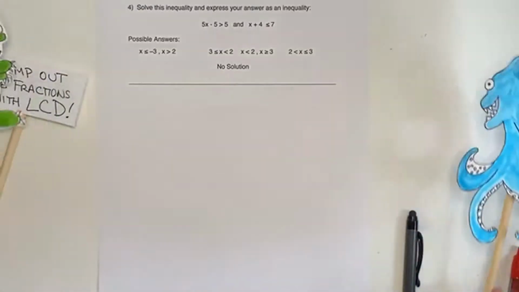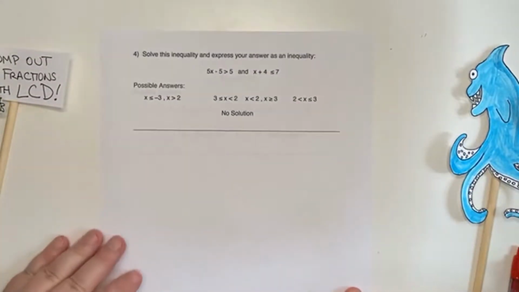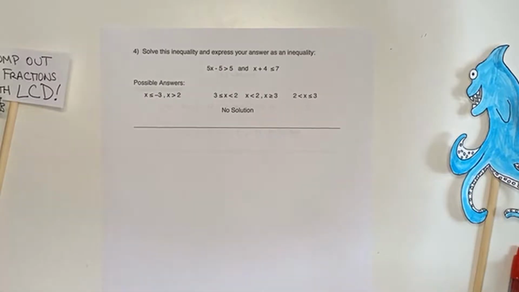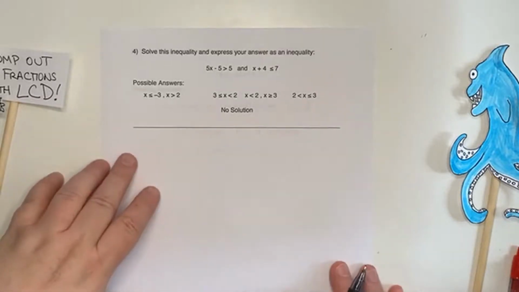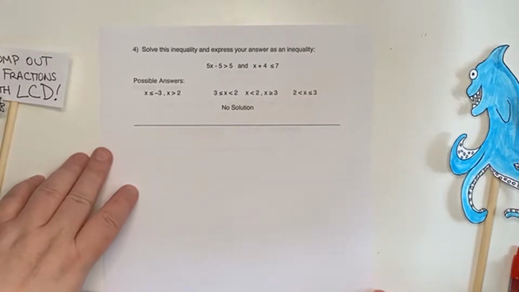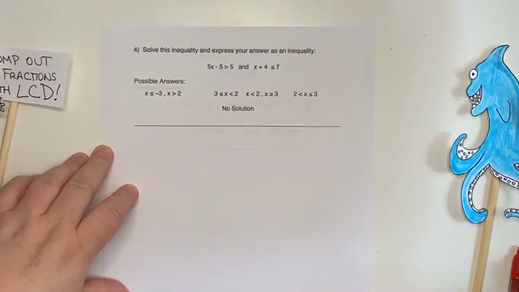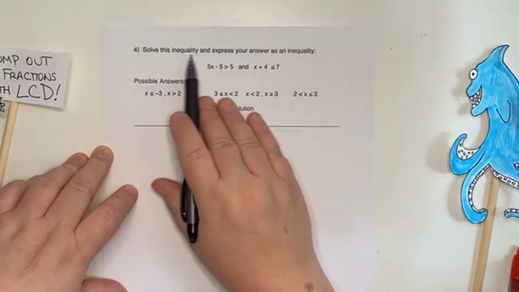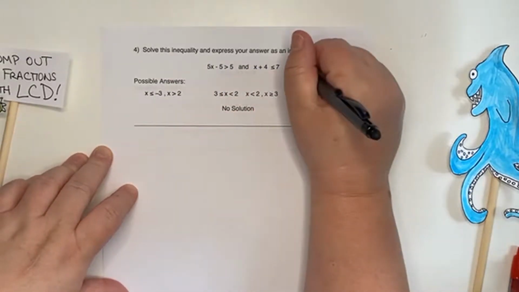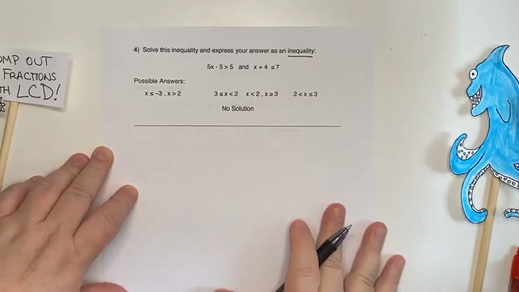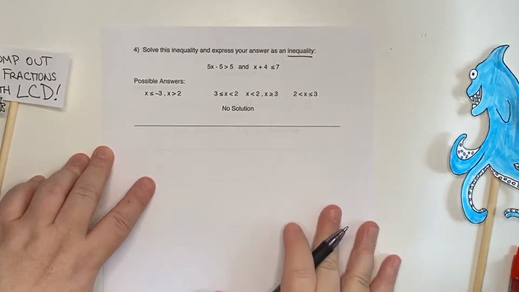Okay. Now, I will warn you that although they are not long problems, the last two are tricky problems. So I just walked through chapter 4 to write these out. And so you'll see that these are coming towards the end of the chapter, which are the more advanced, fun, exciting, thrilling problems. So solve this inequality and express your answer as an inequality. Okay, so we don't have to convert to an interval. What we're going to do is just go to an inequality.